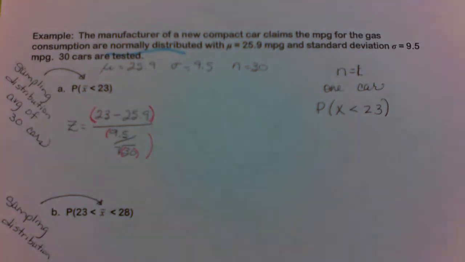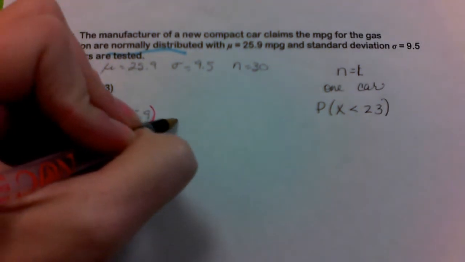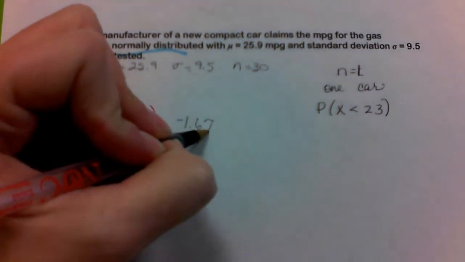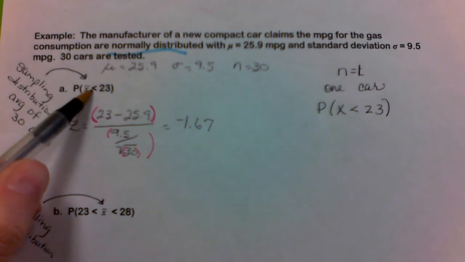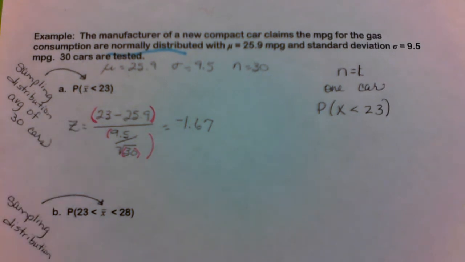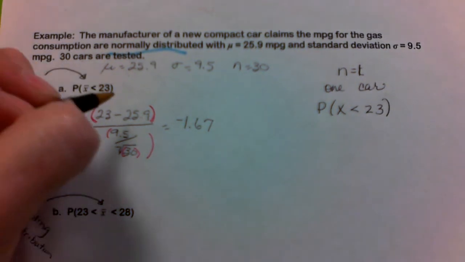And I get negative 1.671995, but we're talking about a z value, so we always round to 2 decimal places. So it gives me negative 1.67. This is a less than, so I just go to my table and find negative 1.67, and I'm not going to put that up because hopefully by now you can read your table, and you find 0.0475.